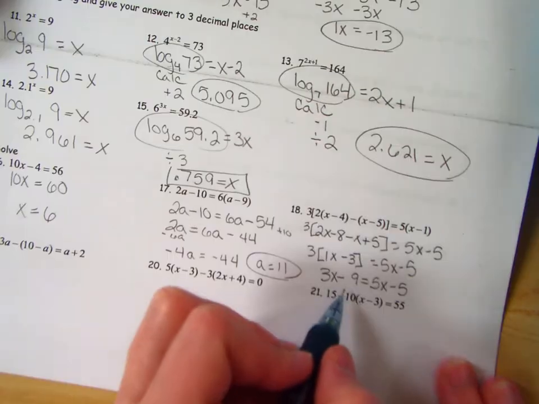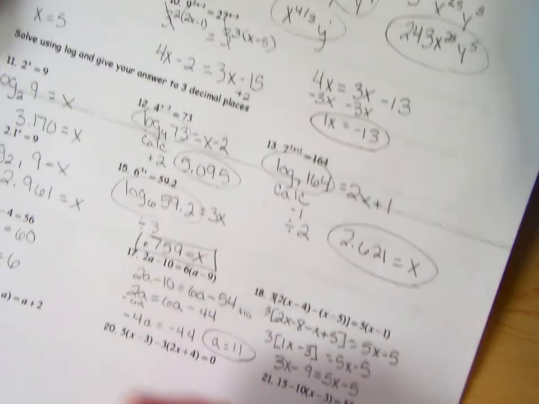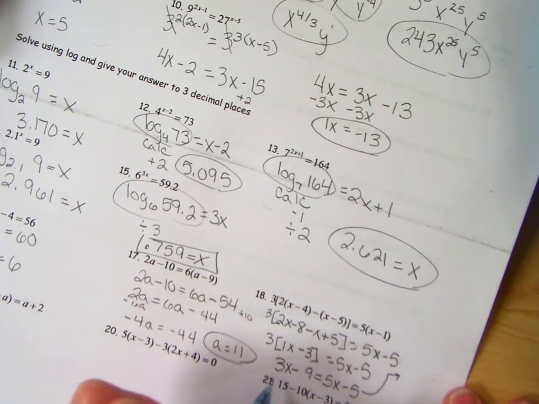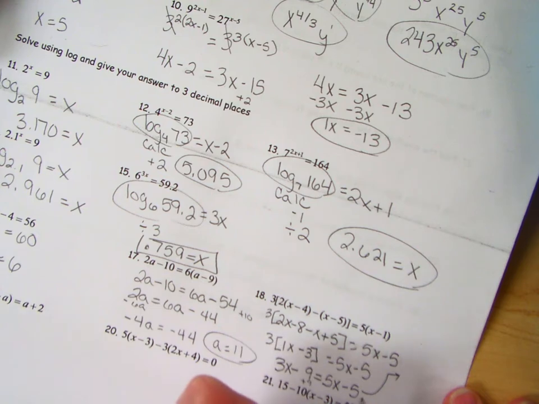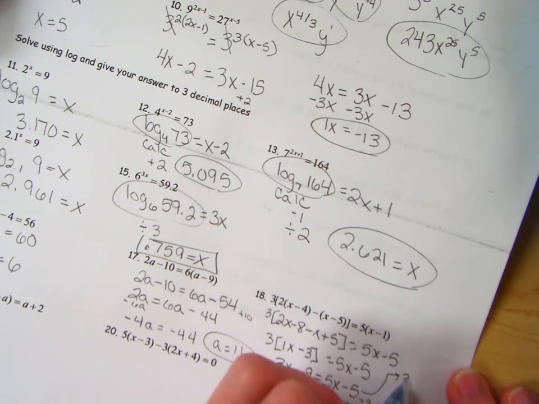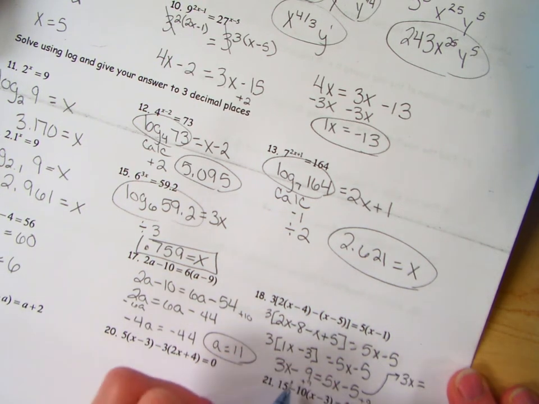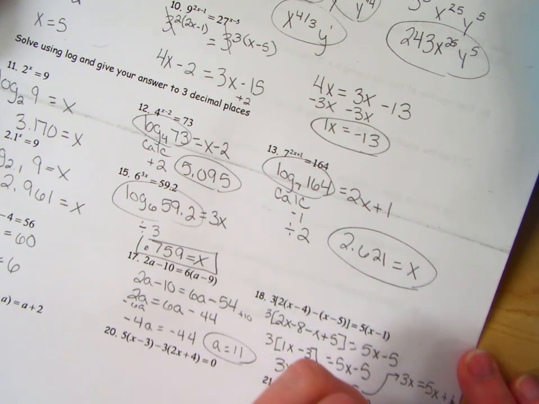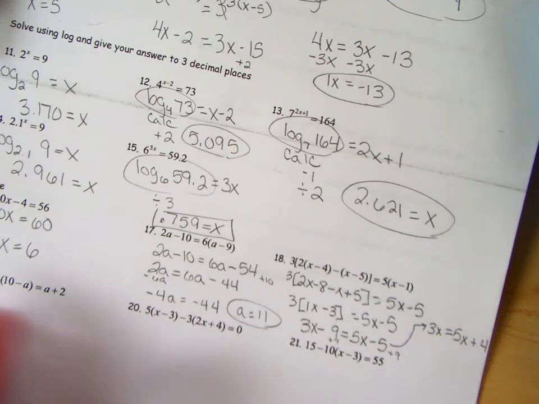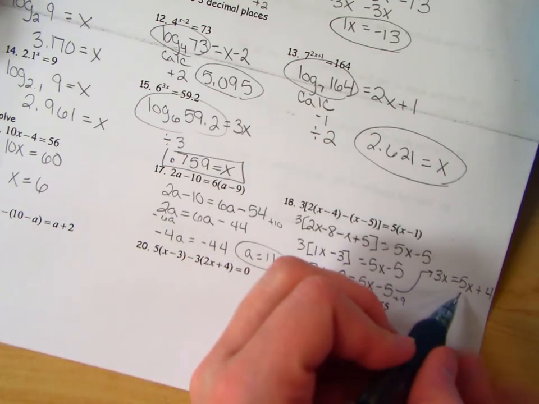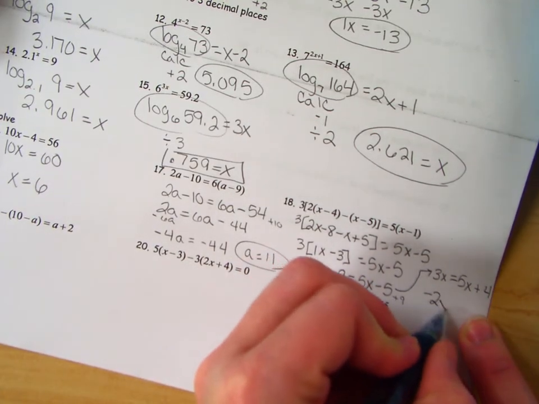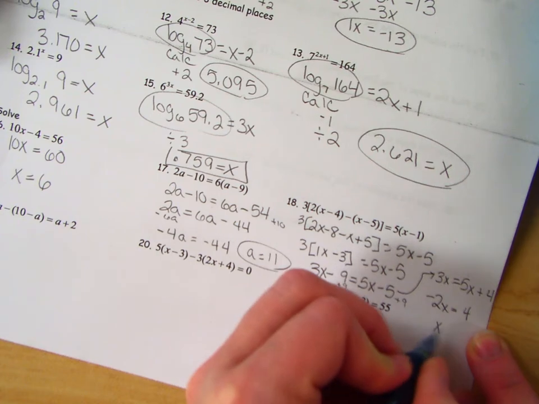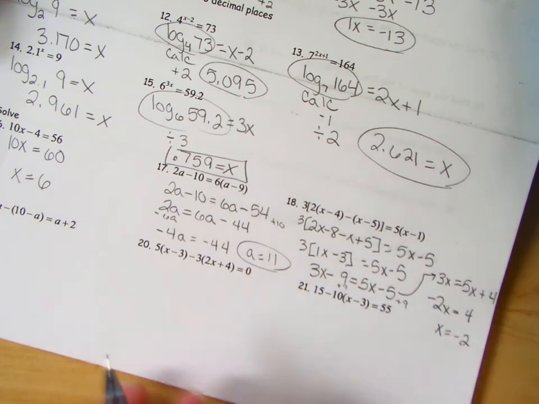Okay, so now I'm going to add 9 to both sides. I'm running out of room, so I'll move right up here. So add 9. 3x equals 5x plus 4. Subtract, oh sorry, I didn't realize I was down there. Subtract 5x, so you get negative 2x equals 4. Divide by negative 2. X is negative 2.